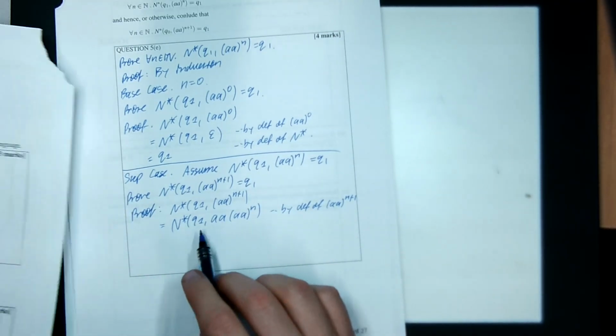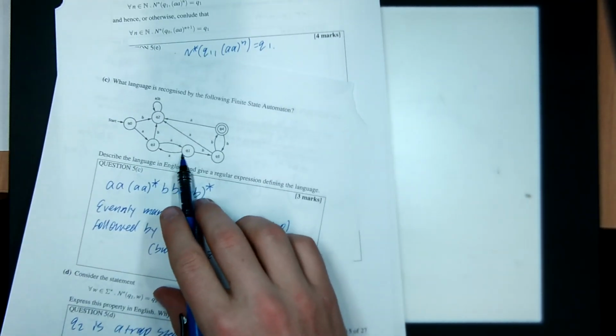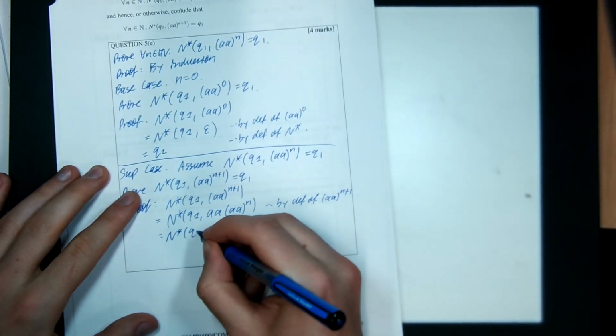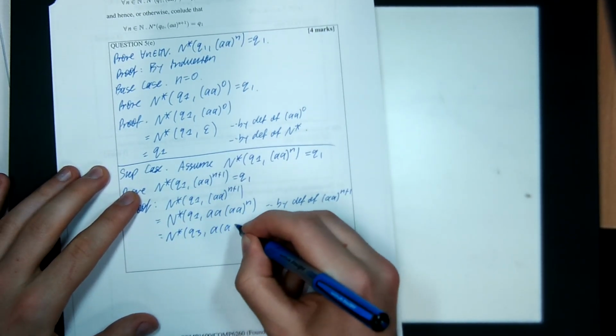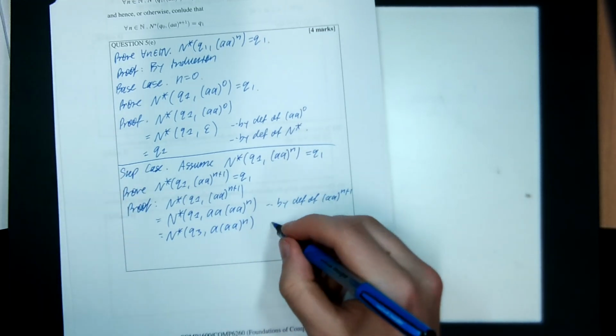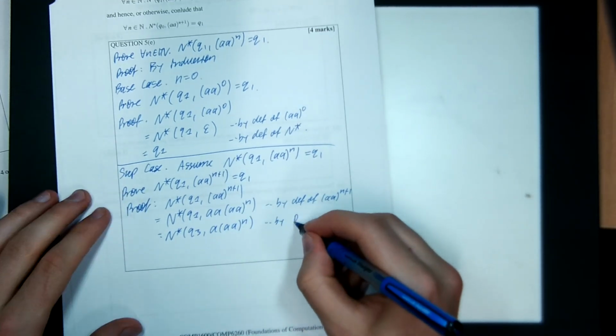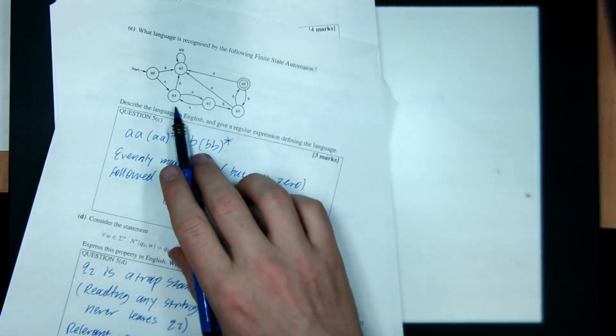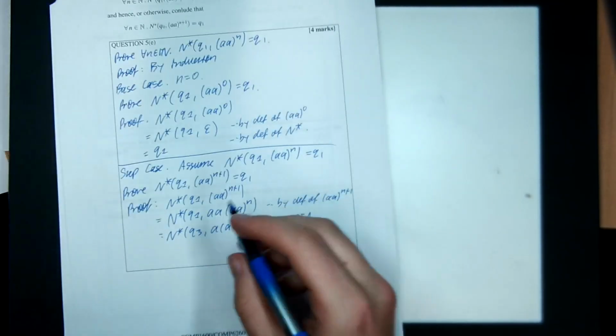If I'm in Q1 and I read A, I go to Q3. So n star Q3 A (AA)^n, by definition of the DFA. If I'm in Q3 and I read A, I go straight back to Q1.